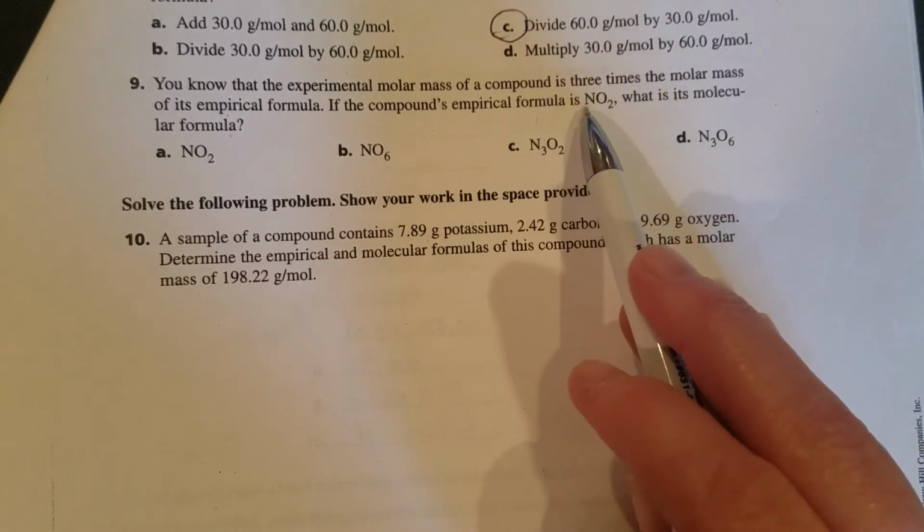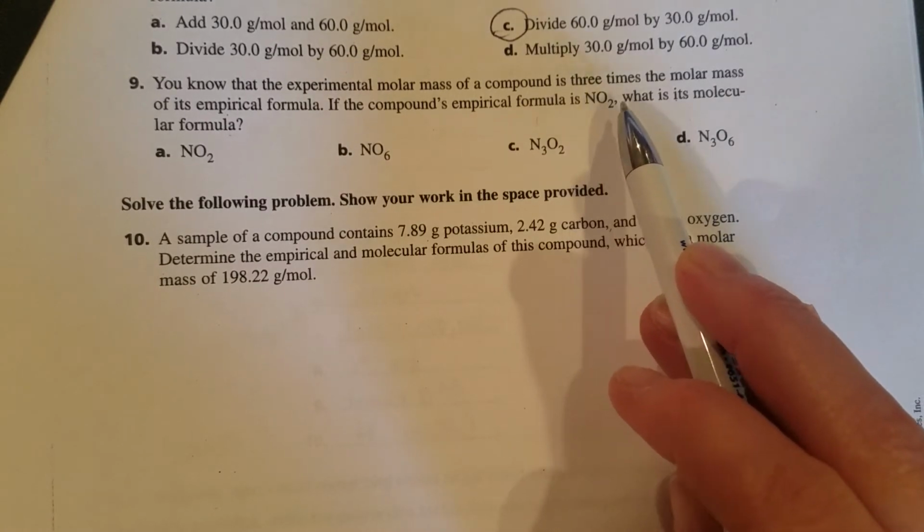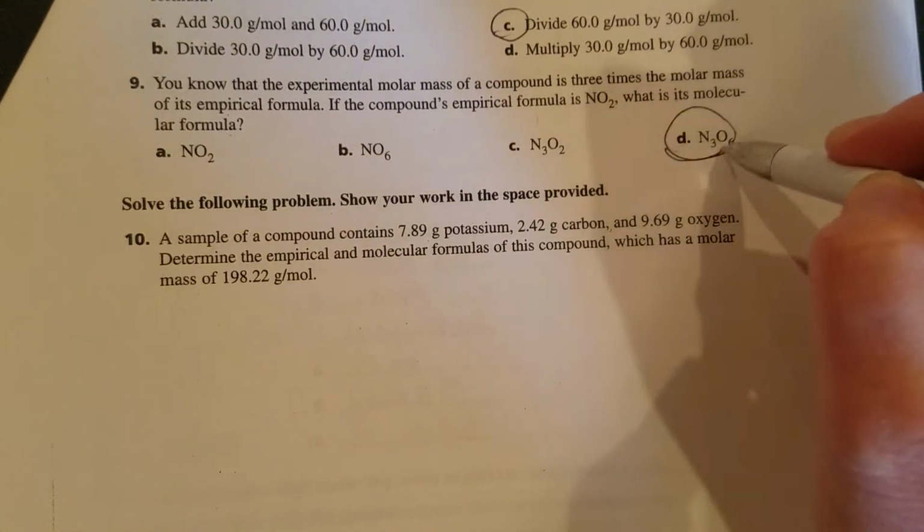So we're just going to multiply this by 3. That means we would have 3 nitrogens and 6 oxygens. So we'll go with letter D.